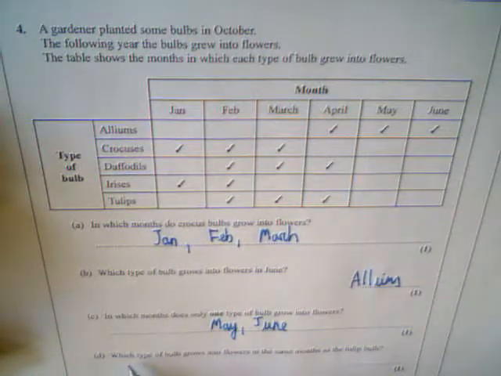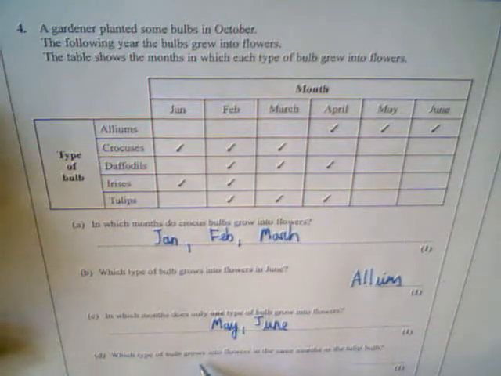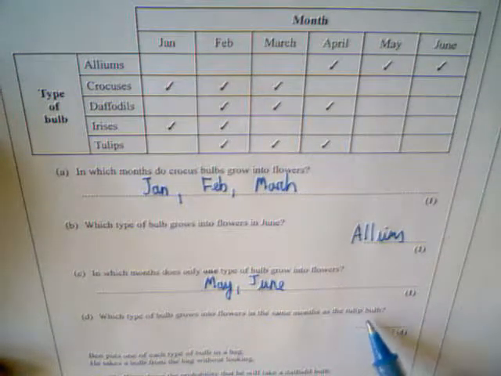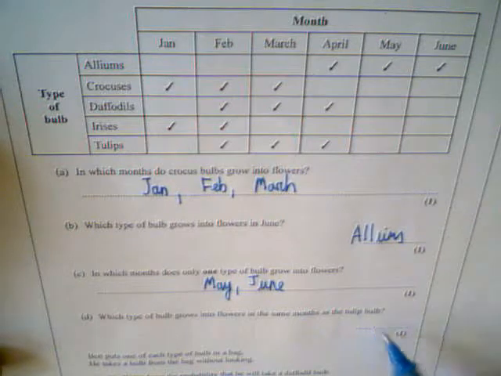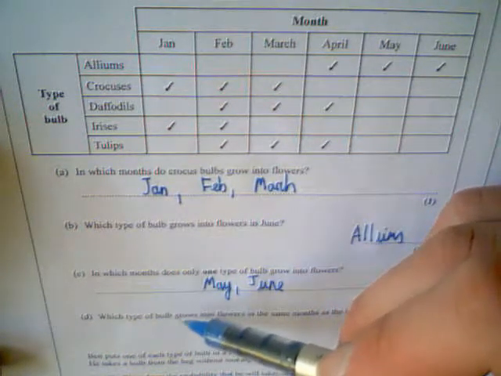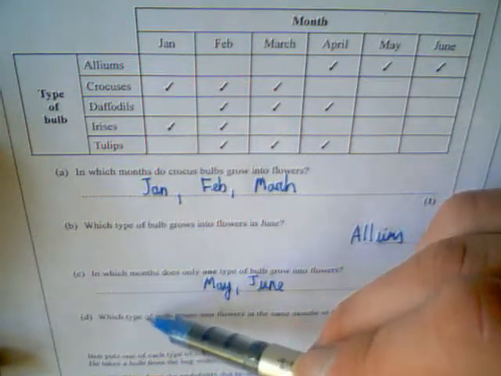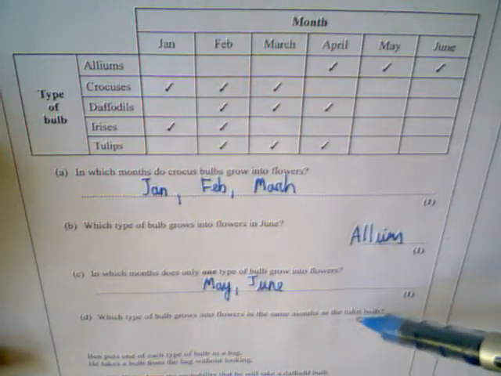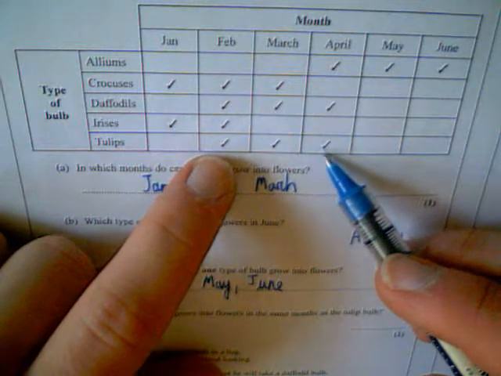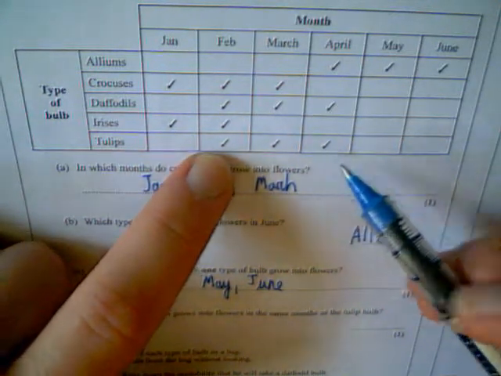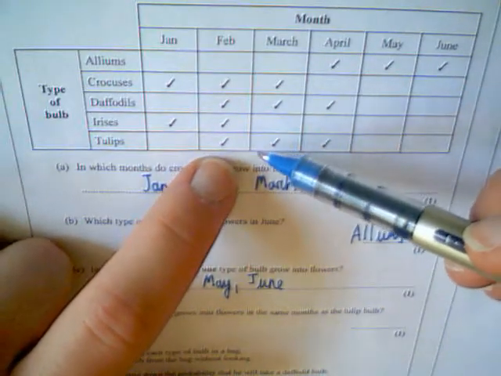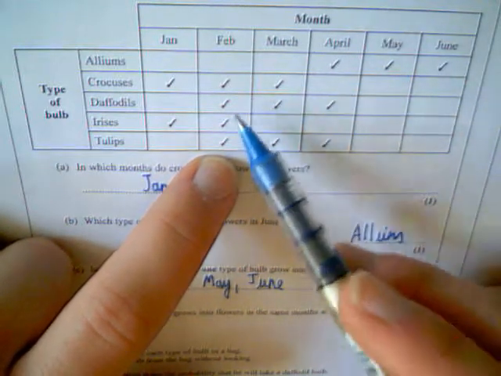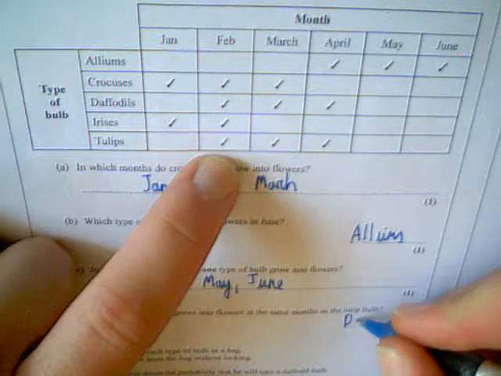And then D goes which type of bulb grows into flowers in the same months as the tulip bulb. So we look at here and we see that the only type of bulb which grows into a flower in the same months that tulips do is actually daffodils. So you write daffodils here.